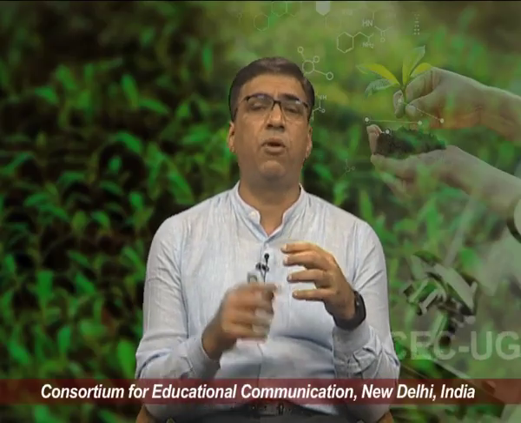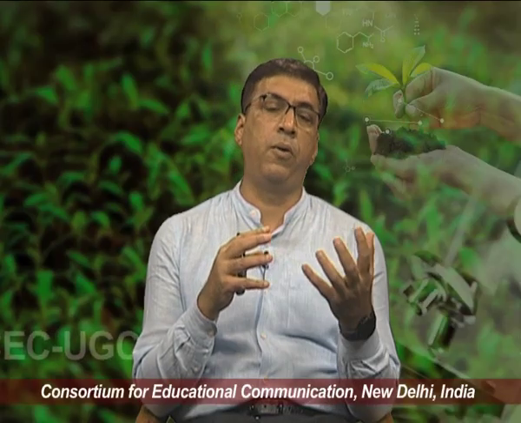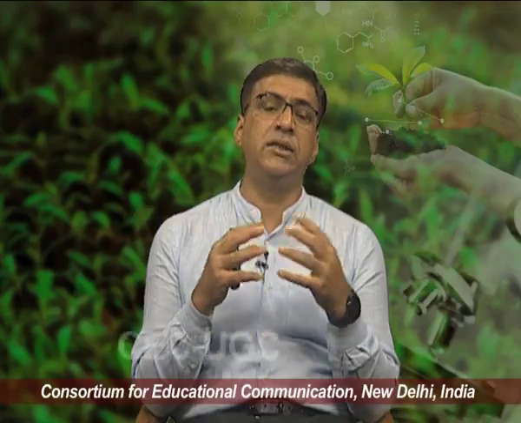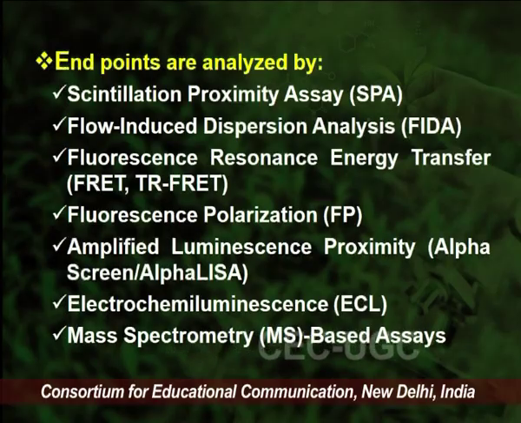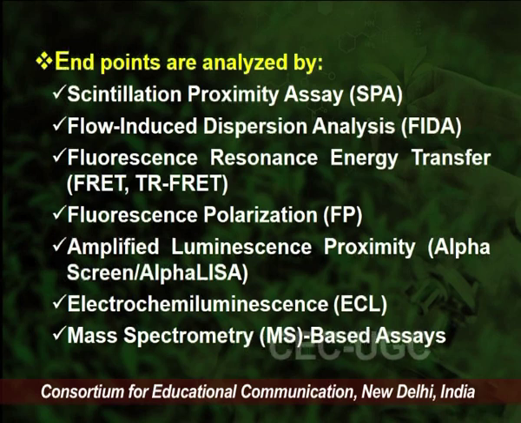Now, since we are performing these biochemical assays, we need to study the endpoint of those assays, and these endpoints are largely analyzed by various techniques like scintillation proximity assay, which is commonly known as SPA, then flow induced dispersion analysis, FIDA, fluorescence resonance energy transfer, FRET, and TR-FRET, that is time resolved fluorescence resonance energy transfer.